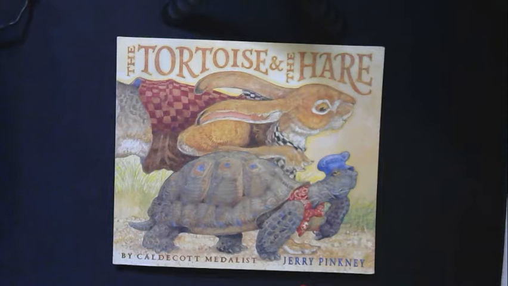Okay, we know that fables are written with the purpose of teaching a lesson, and in this case, we're going to learn this lesson as we read the book, or actually I should say, when we finish reading the book, we're going to be able to see what the lesson is. So, let's get started.